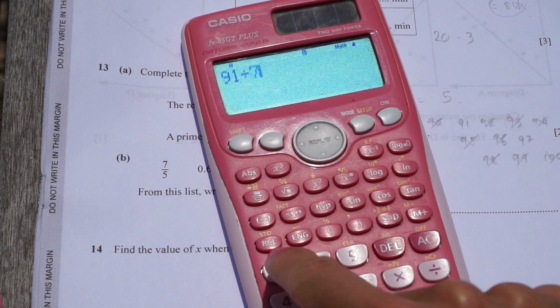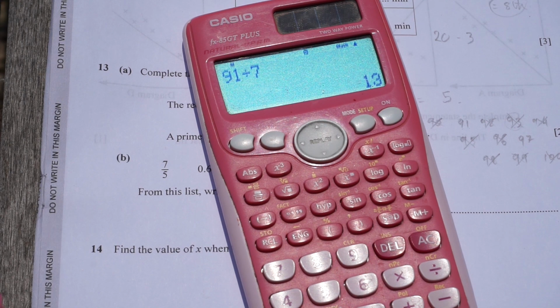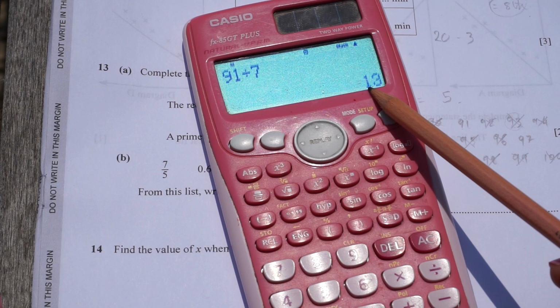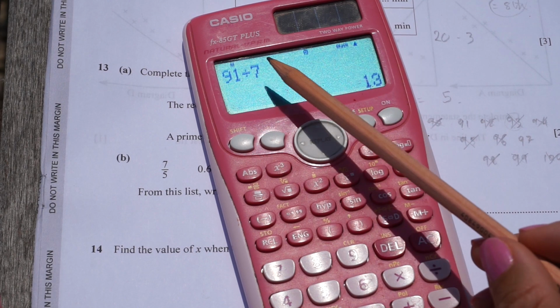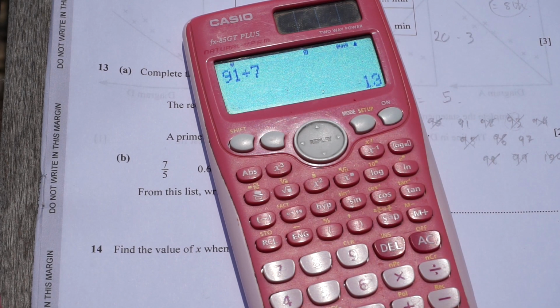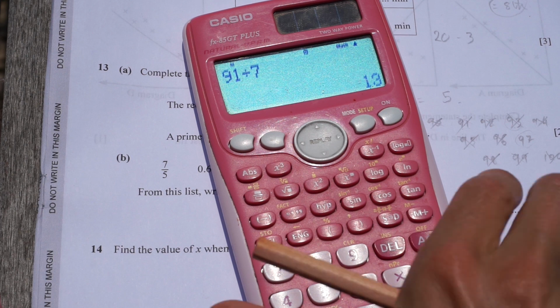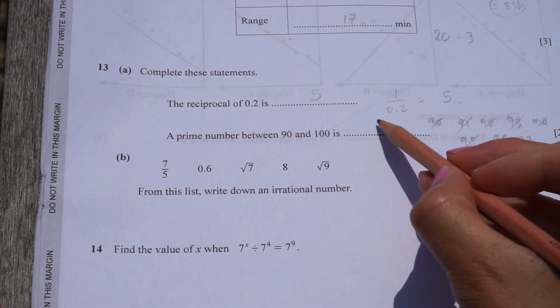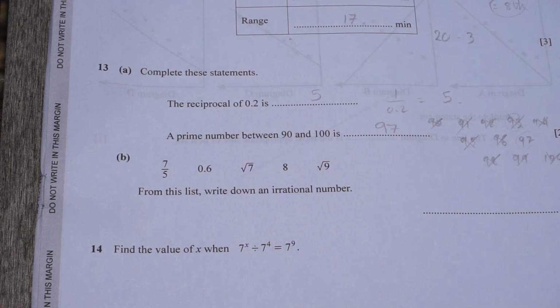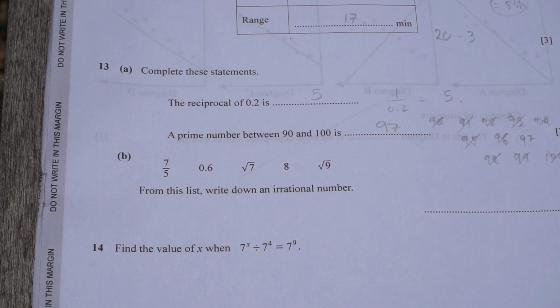Is it divisible by 7? Yes, it is divisible by 7, which means 7 times 13 is equal to 91. So 7 and 13 are factors of 91, as well as 1 and 91. So by process of elimination, there's only one left, 97. So that is the prime number between 90 and 100.